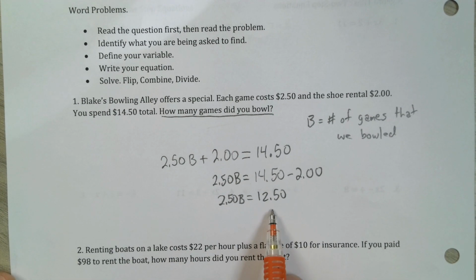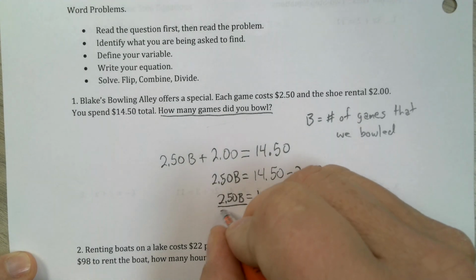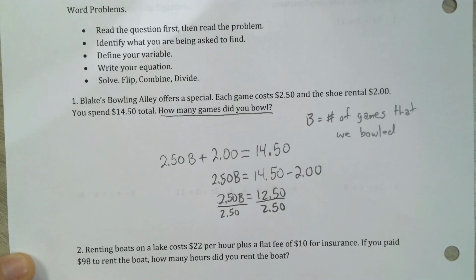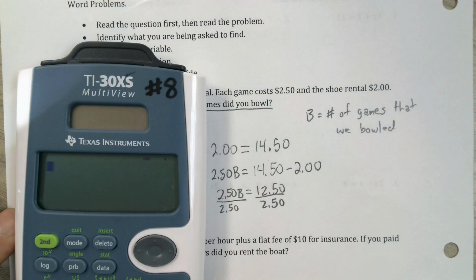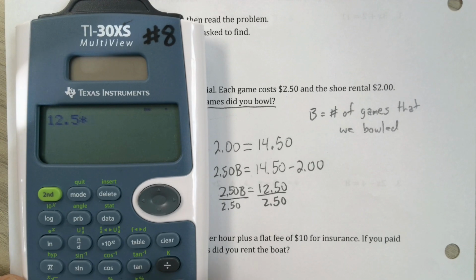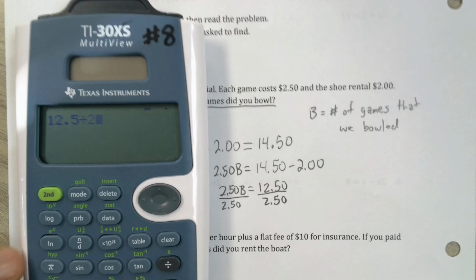And then our last step is divide. We always divide by the number in front of the variable. So 2.50 and 2.50. And then we'll go ahead and do that division. We got a calculator for that. So we'll do the 12.5 divided by the 2.5.